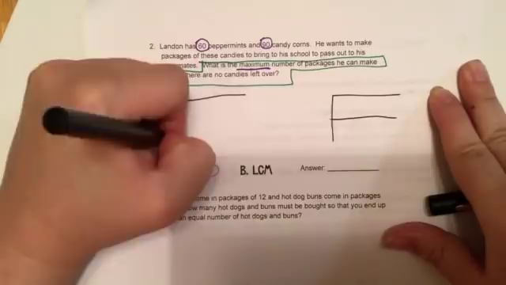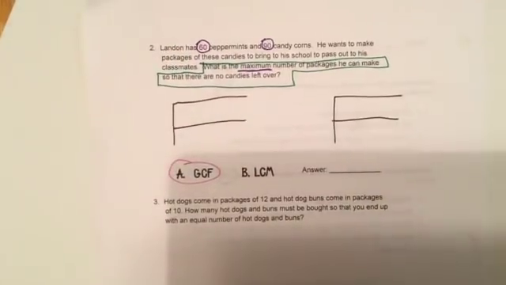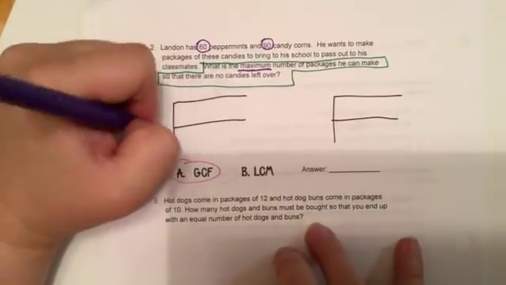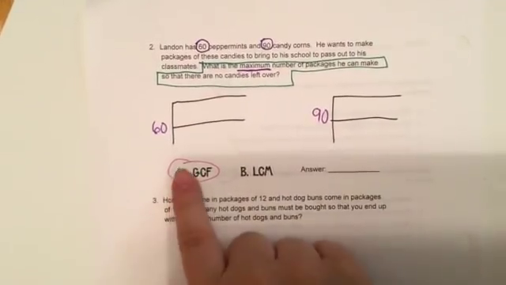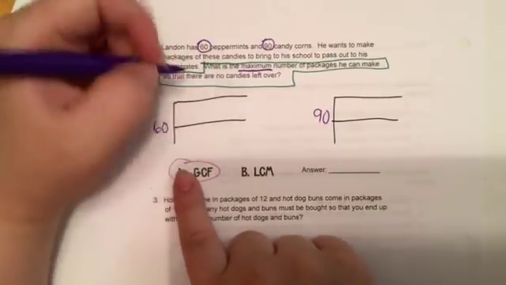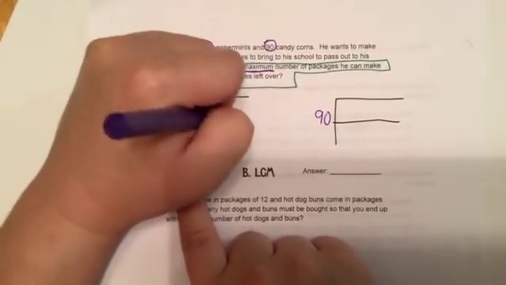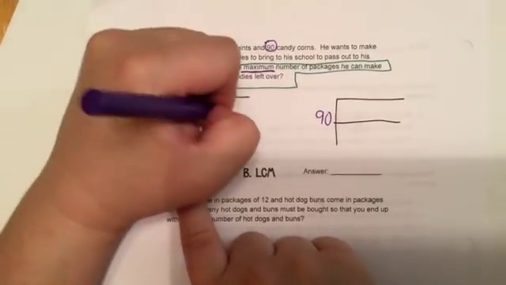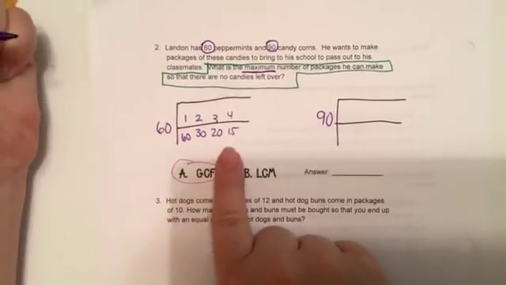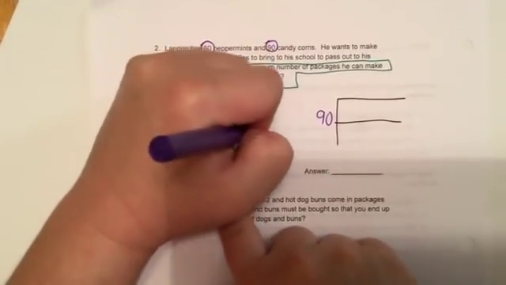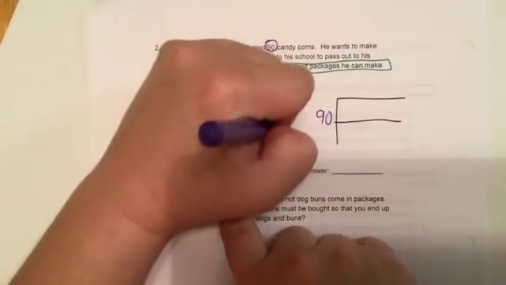So again, I'm going to go ahead and use my F method by drawing my F's. I'm going to place the numbers 60 and 90 outside of my F's, and I'm going to go ahead and start listing their factors. For 60, I've got 1 and 60, 2 and 30, 3 and 20, 4 and 15. I'm sorry, I'm left-handed, so you can't see while I'm writing. We've got 5 and 12, and we've got 6 and 10.